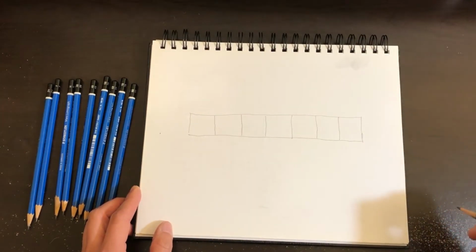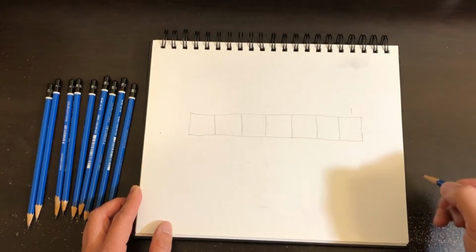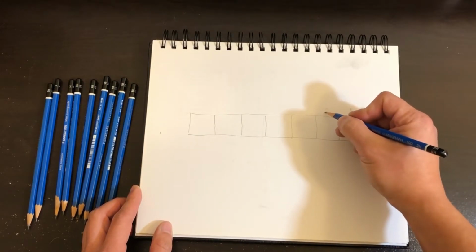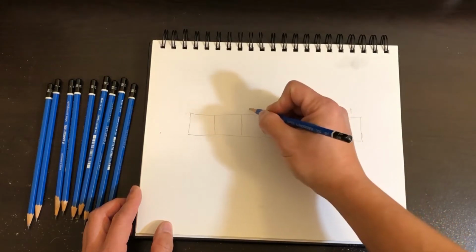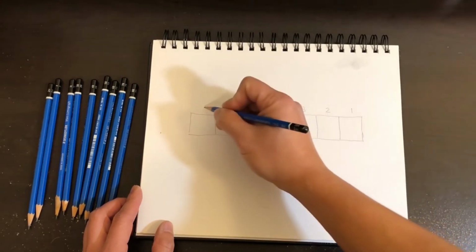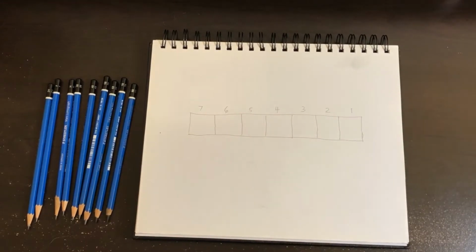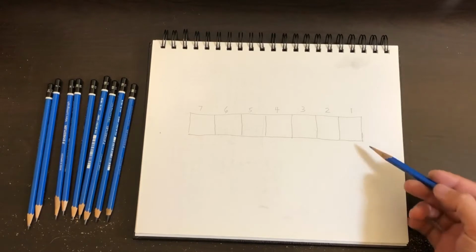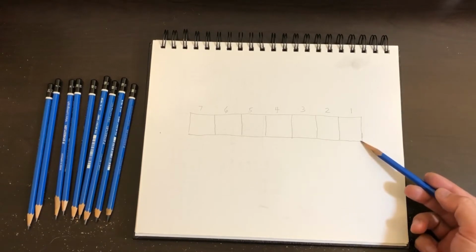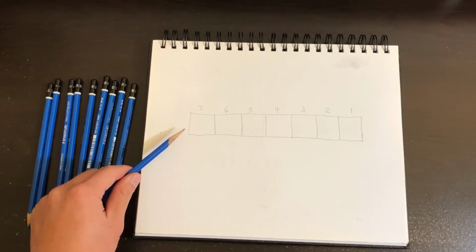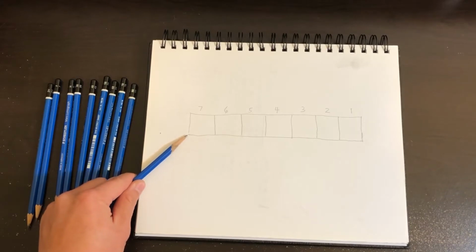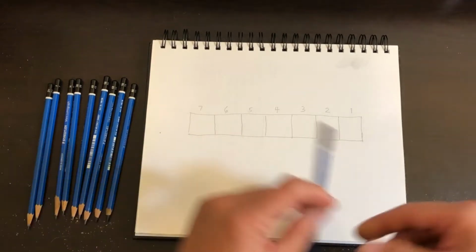Now we can mark it as 1 being the lightest, 2, 3, 4, 5, 6, 7. So now that we have our boxes for our value scale, 1 is going to be the brightest, so that would be pure white. And on this scale, 7 is going to be the darkest, so this is going to be our highest B grade of pencil. Let's get started.